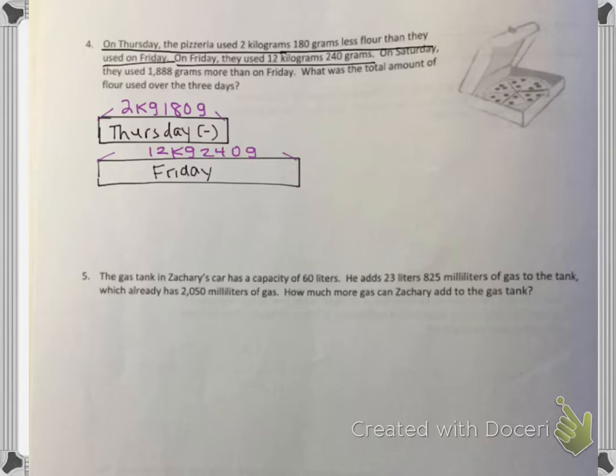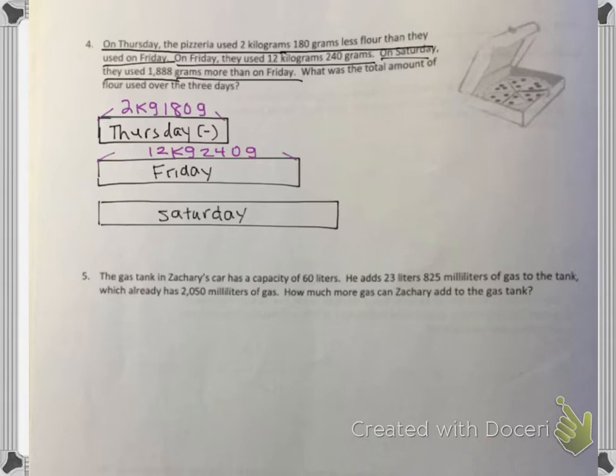And then on Saturday, they used 1,888 grams more than Friday. So it looks like, boom, we got Saturday here. It's a little bit larger because they added plus 1,880 grams. Then, boom, then Friday. Excellent. What was the total amount of flour used for these 3 days?